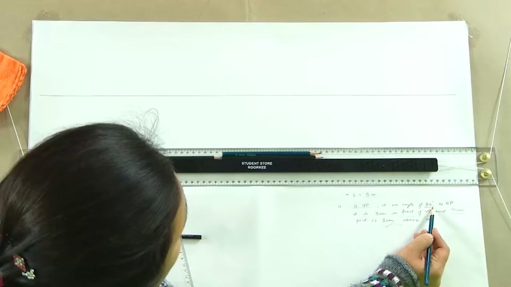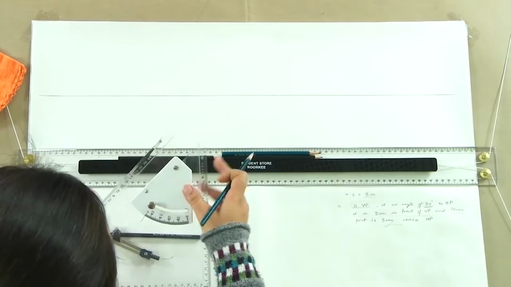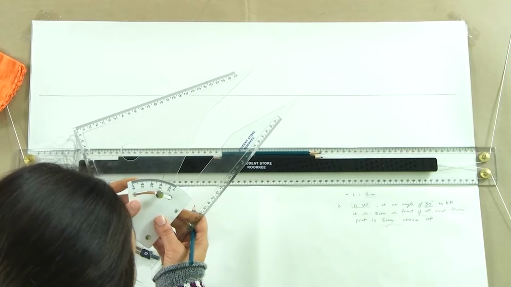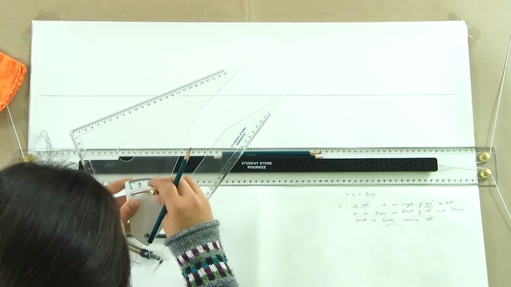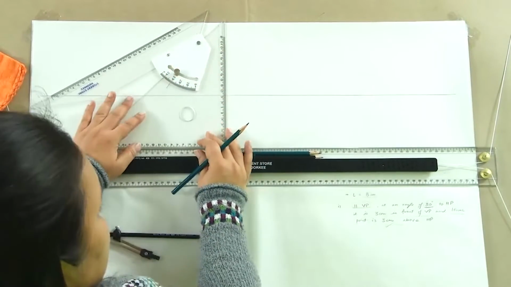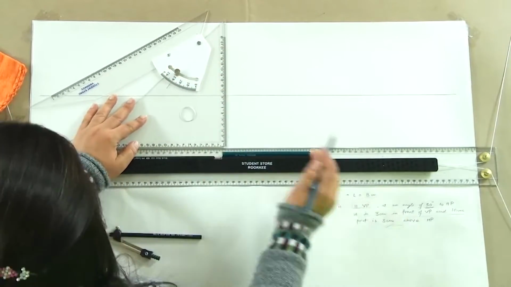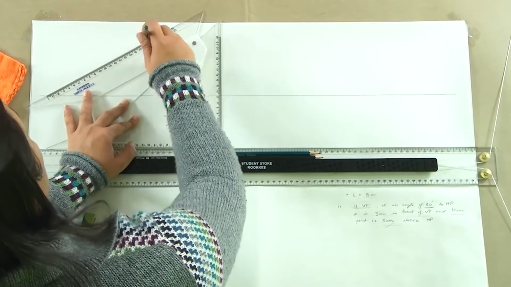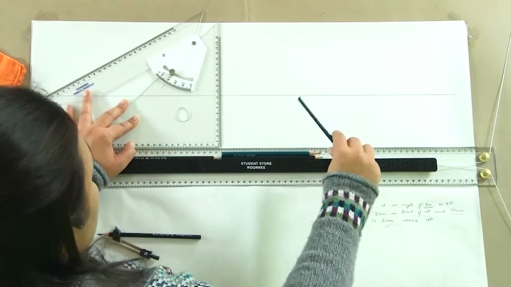Now, it is making an angle of 30 degrees to HP. So, let us set our set square to 30-60, you could use 30-60. We draw a line at an angle of 30 degrees and we mark 8 centimeters, that is the length of the line.